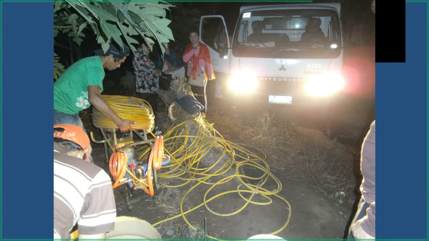Here, this is in the Philippines, in the island of Cagayan de Oro. And here we're using the lights of the truck to prepare our equipment to get it ready for calibration. And that was a successful application. All right, next slide, please.